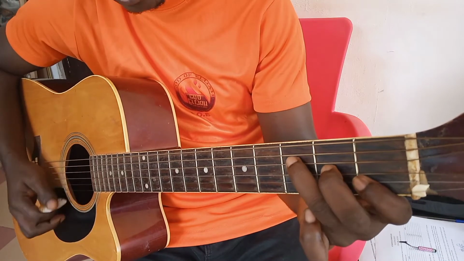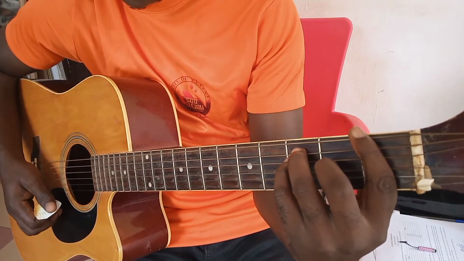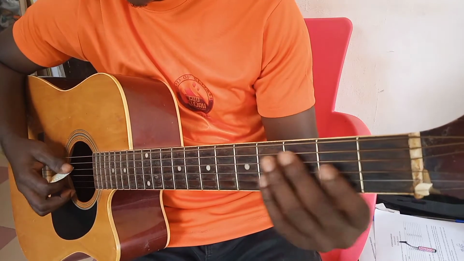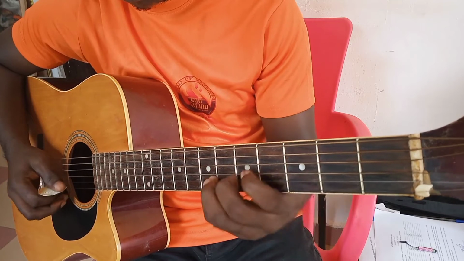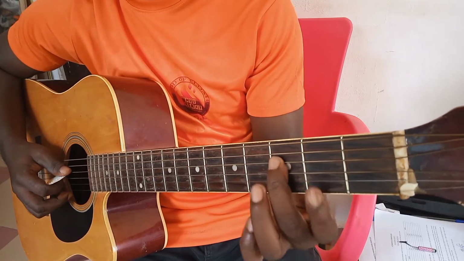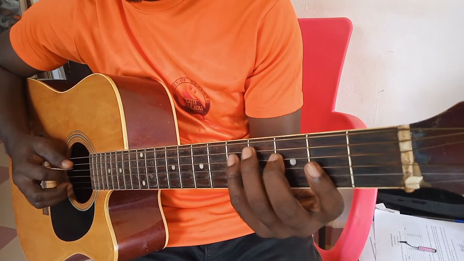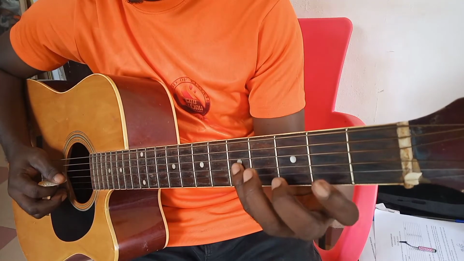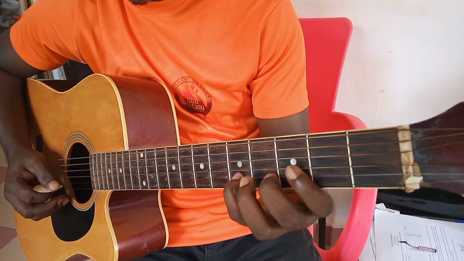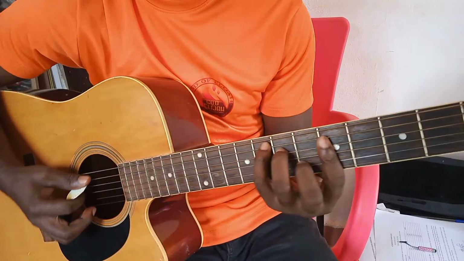So you get your shape like this. Good. That is for this position. You can also start with your second finger like this, and then play it this way. Then it brings you to this kind of shape.